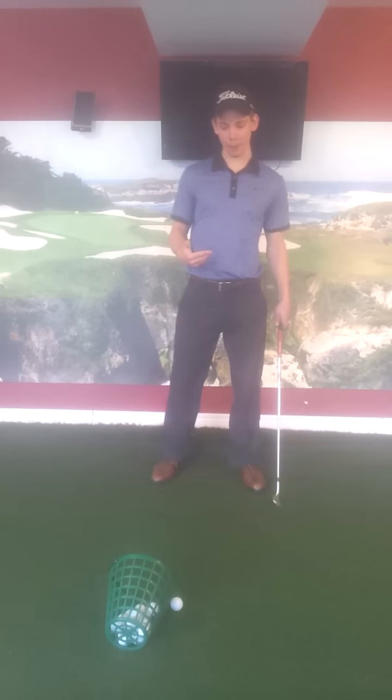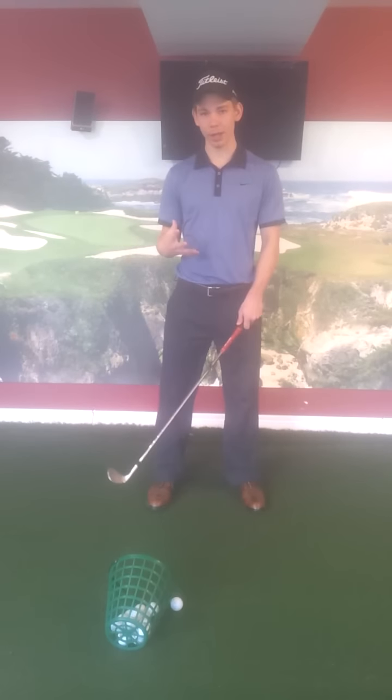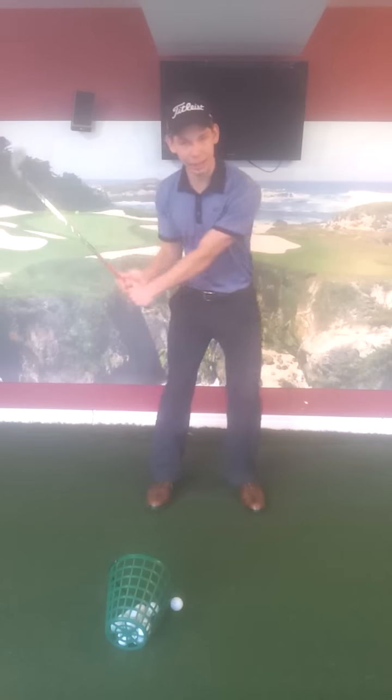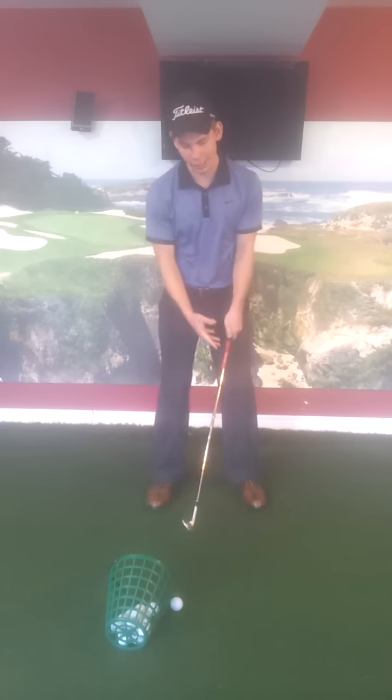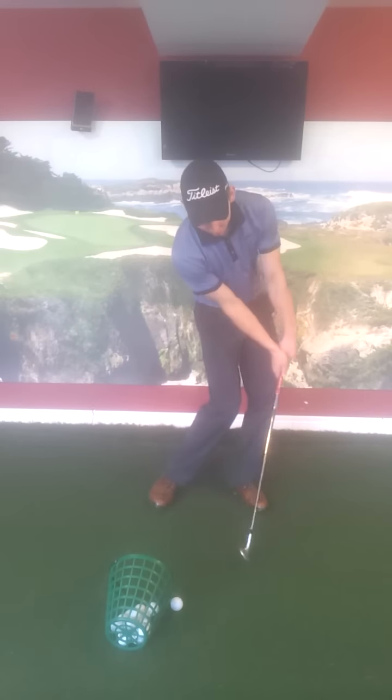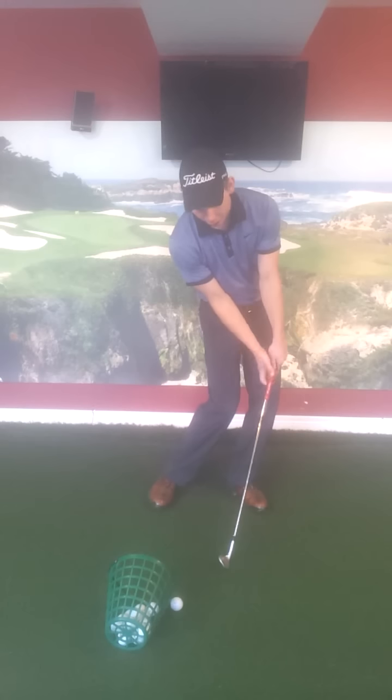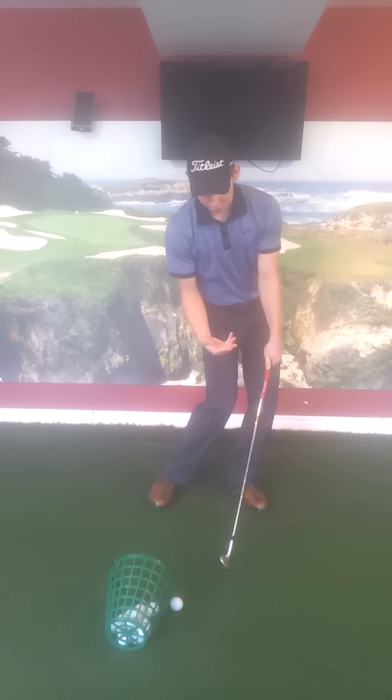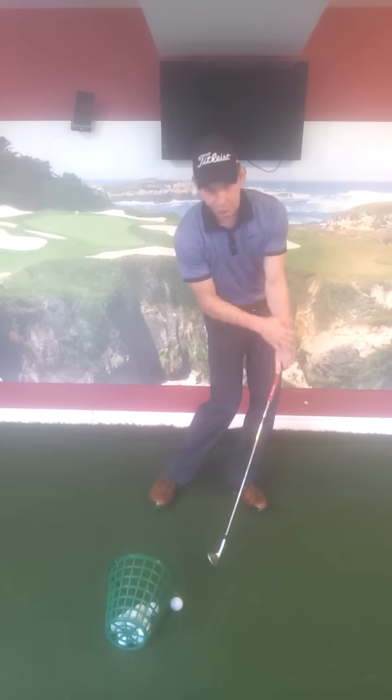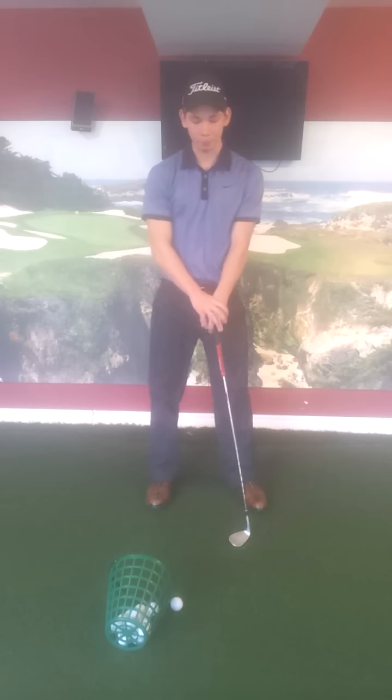And those 5 dynamics are that every great player has a flat left wrist at impact. This is the first dynamic. If you look at any player's swing on tour, and you freeze frame it right here, they're going to have a flat left wrist. I can guarantee you that.